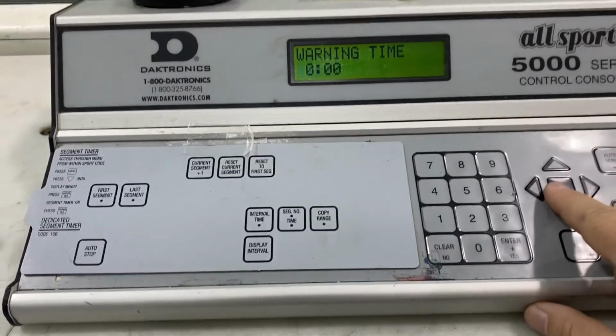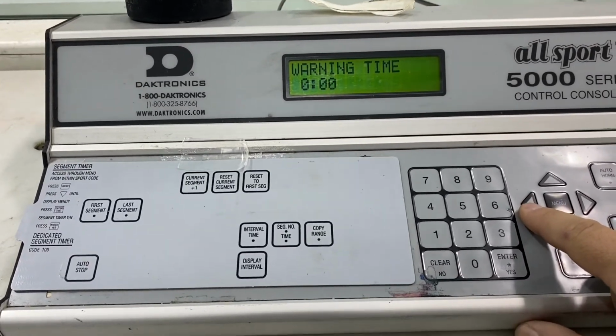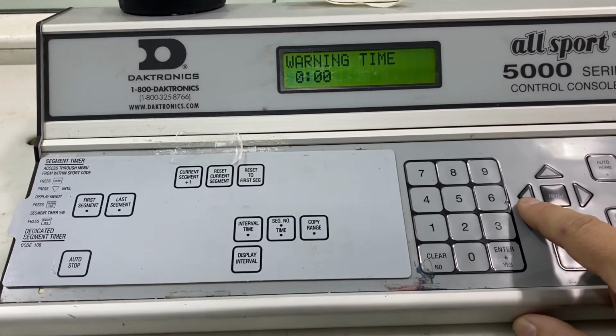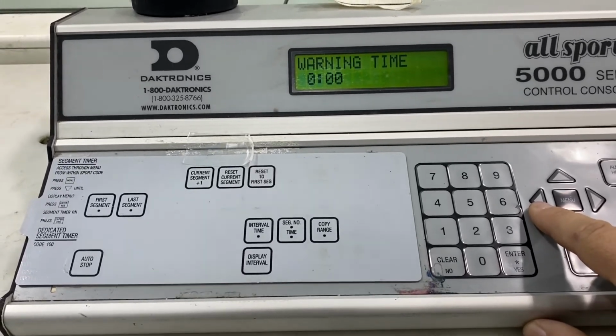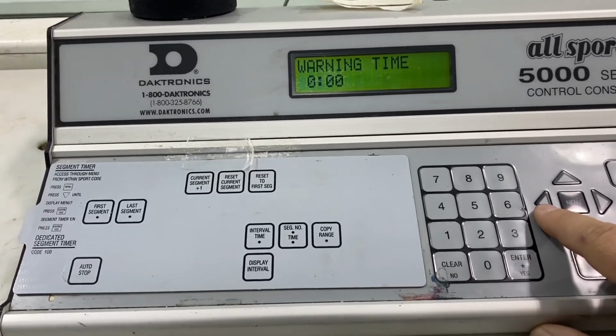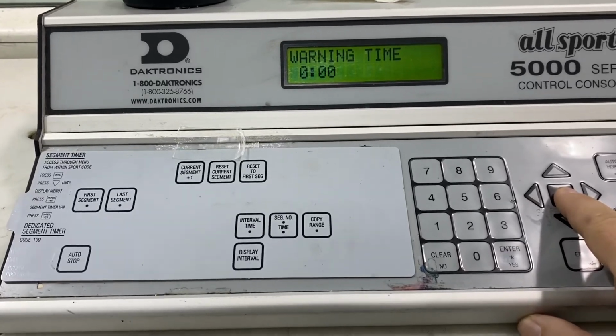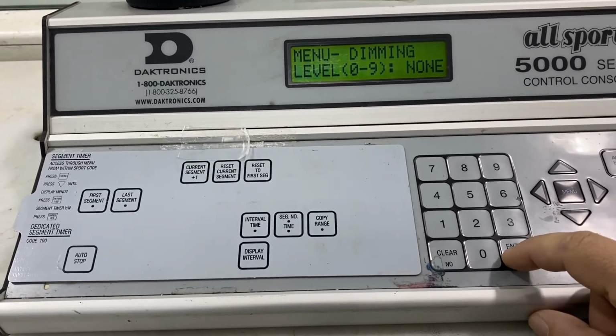Warning time. Okay, one more thing. So if you hit the menu button and you hit over, there's a warning time button on here. This basically causes the light to start flashing a certain number of seconds before the end of the period. Nobody's looking at it. Everyone just wants the buzzers. So just leave that at 0 and you should be good to go. Otherwise, you're ready to rock and roll.